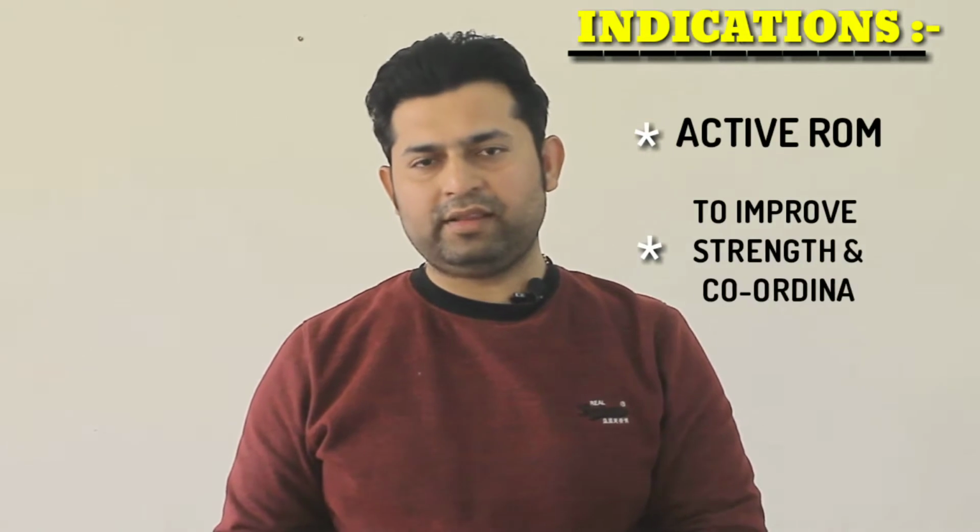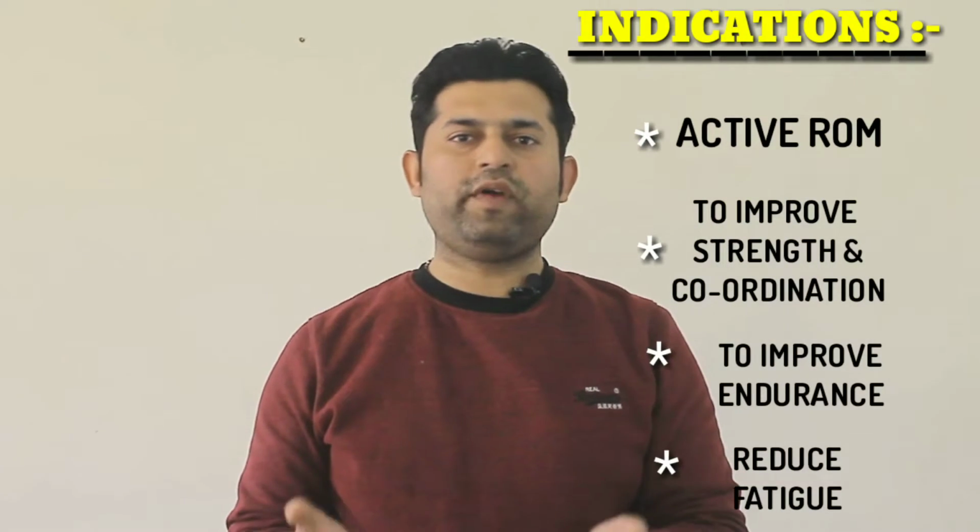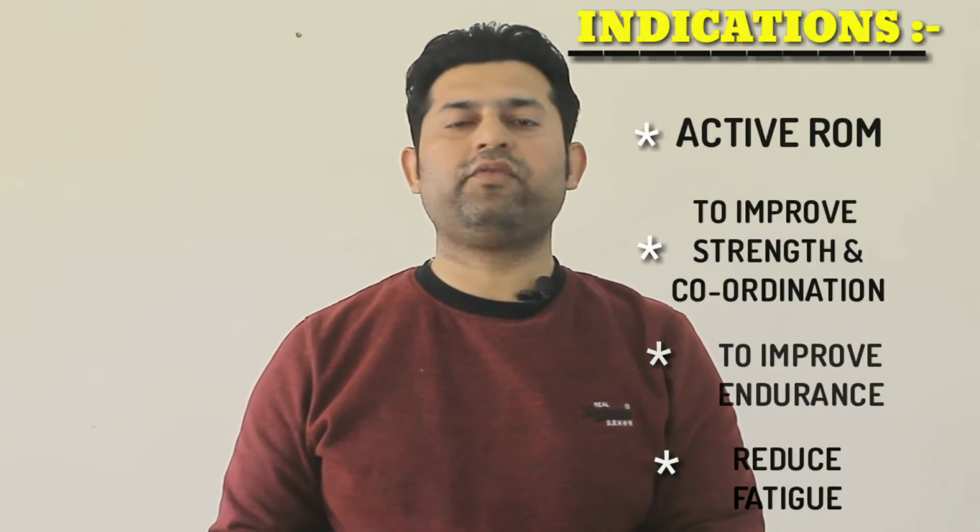The dynamic reversal techniques can be utilized by the therapist in neurorehabilitation to improve active range of motion, improve strength and coordination, improve endurance, and reduce fatigue.